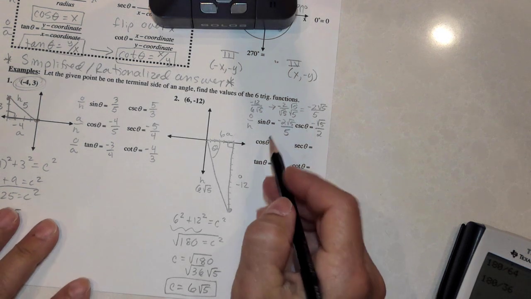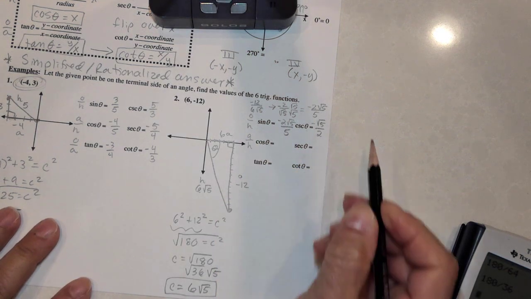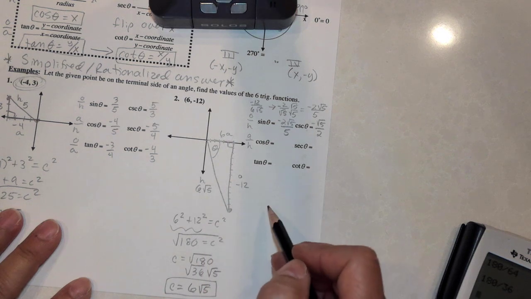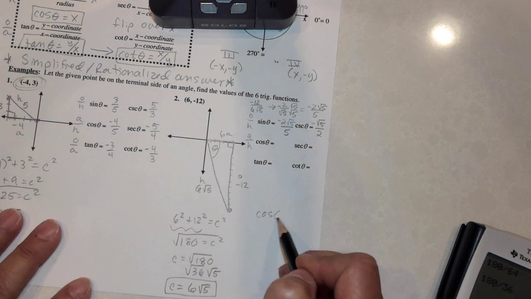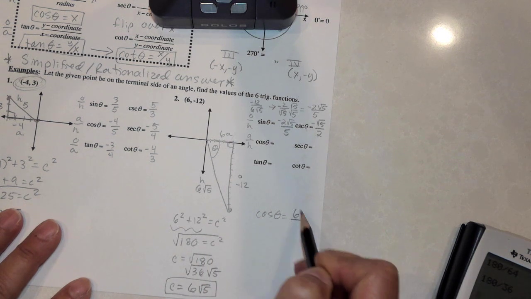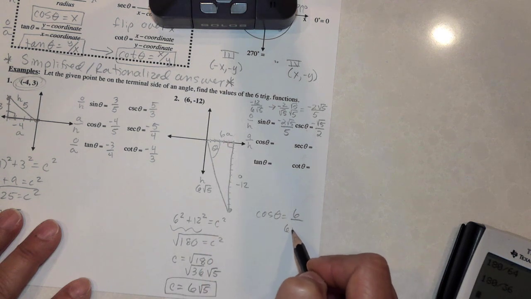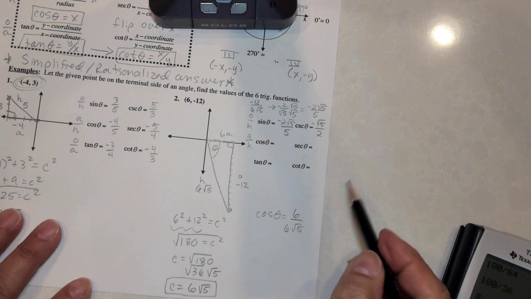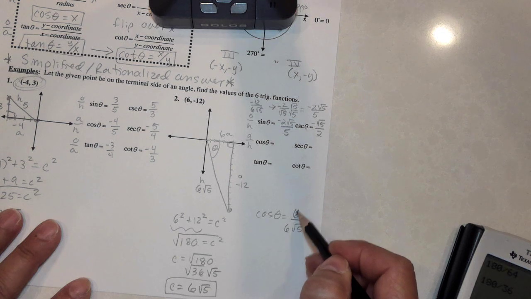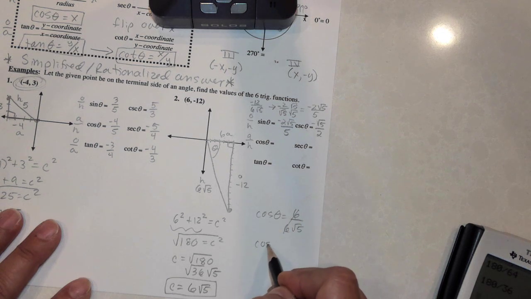Okay, how about cosine? I take my adjacent, I'm going to write it down here. So my cosine is going to be my adjacent side, which is 6, over my hypotenuse. Well, let's start simplifying. That can cancel. So now my cosine is 1 over root 5.